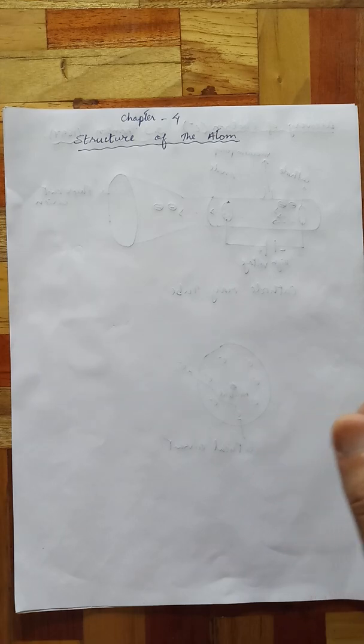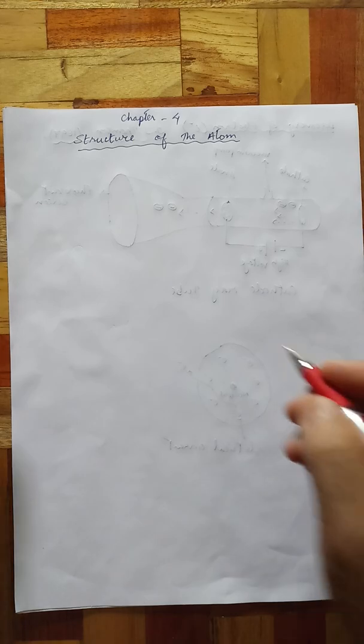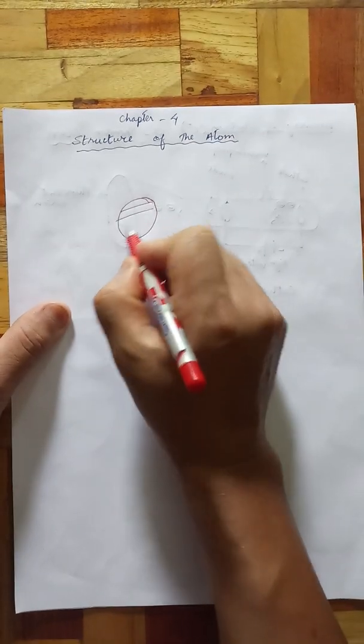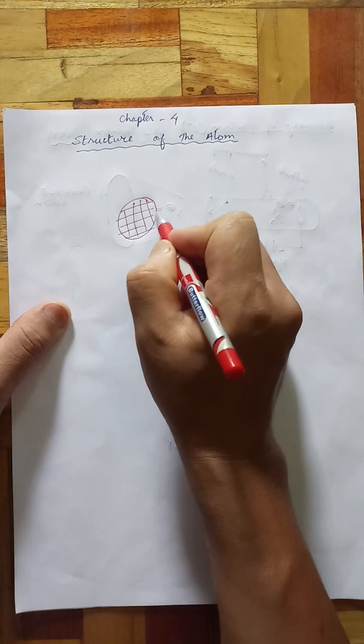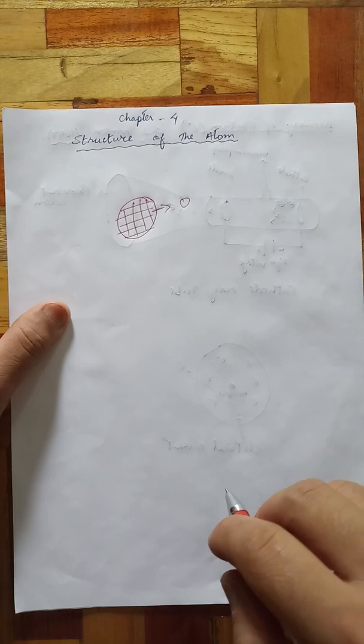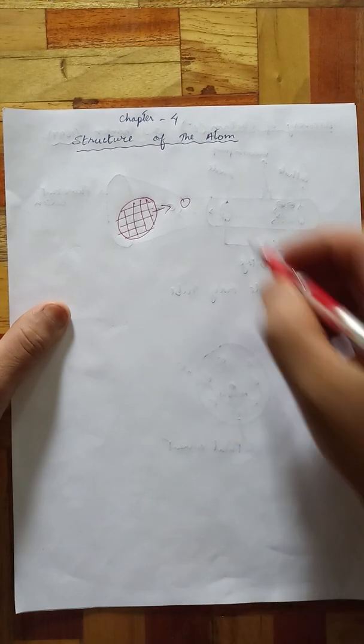In the previous chapter, you have already learned Dalton's atomic theory. According to Dalton, anything in the universe is made up of atoms. He clearly stated that an atom is the smallest particle which cannot be further divided into smaller units. This is indivisible. Any substance, when we keep on dividing, will reach a point where it can no longer be divided into smaller units. He stated this as the atom.